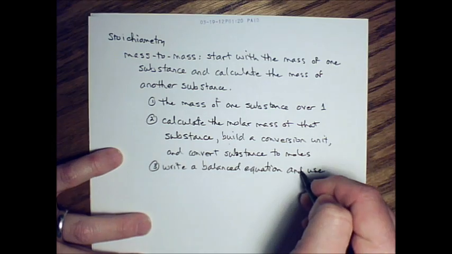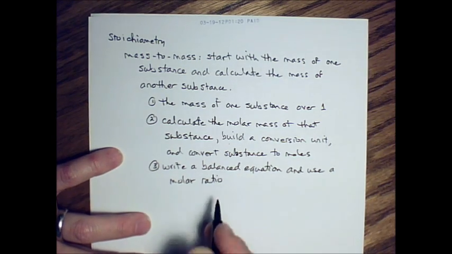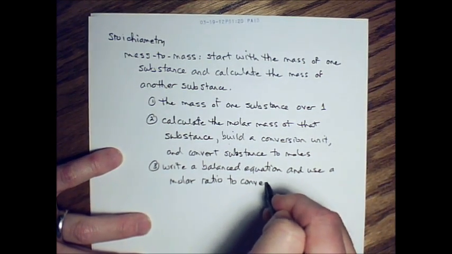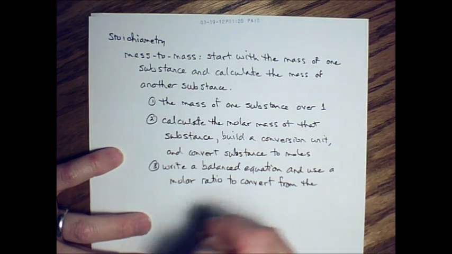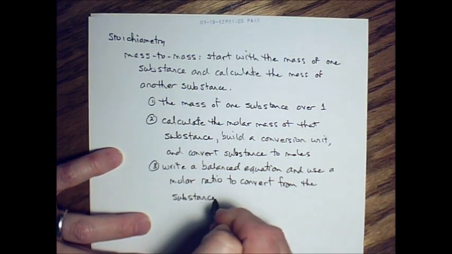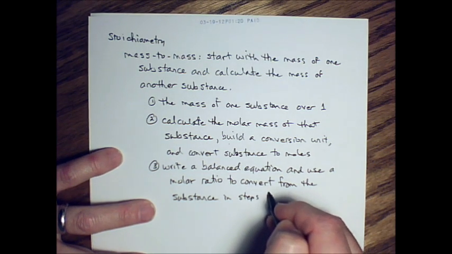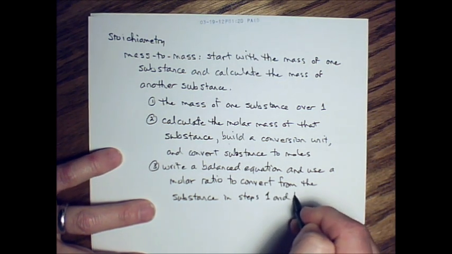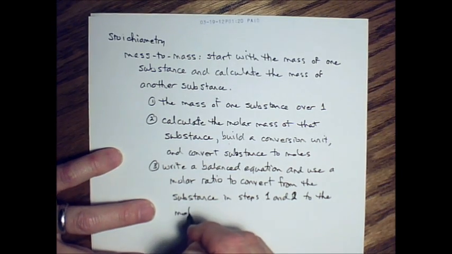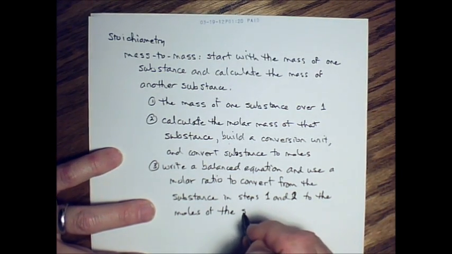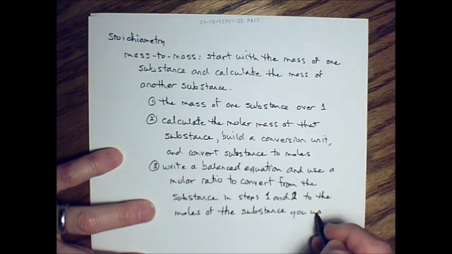And then we'll use a molar ratio to convert from the substance in steps 1 and 2 to the moles of the substance you want to find.